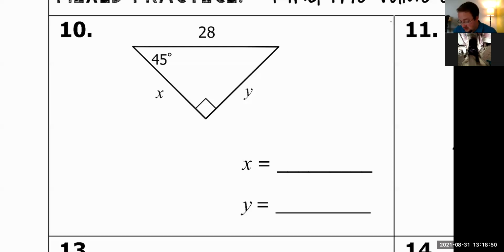Okay, so on this one, because it's 45, 45, 90, the two legs are going to be the same. Unfortunately, I don't know either though. I just know the hypotenuse. So if I remind myself in a 45, 45, 90, the hypotenuse equals the leg times the square root of 2.